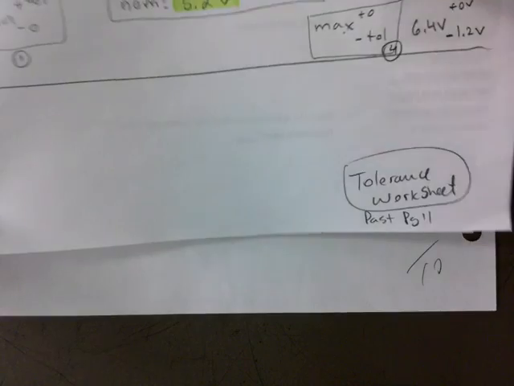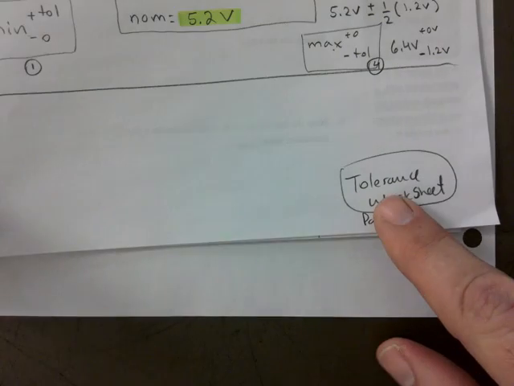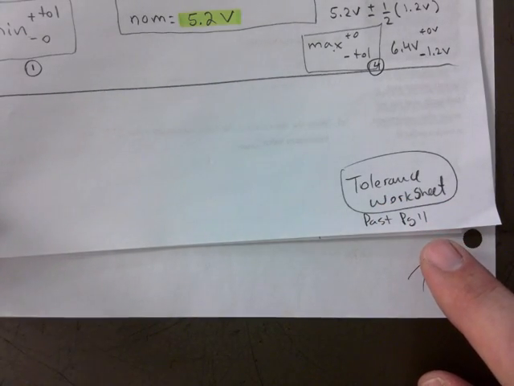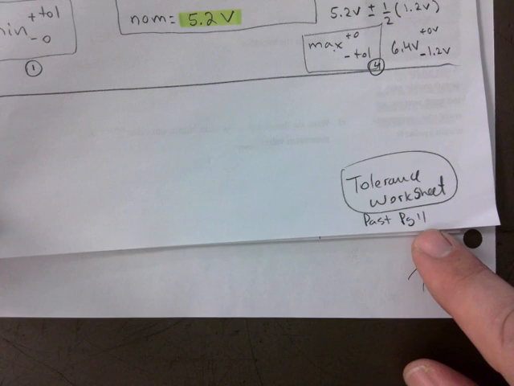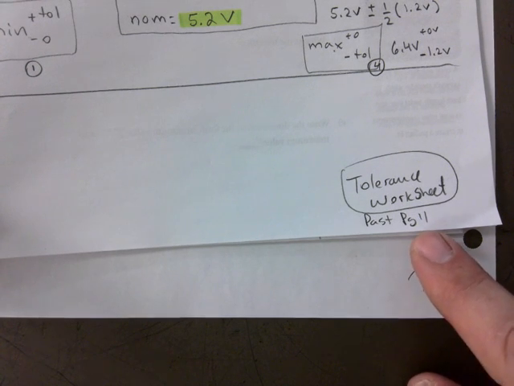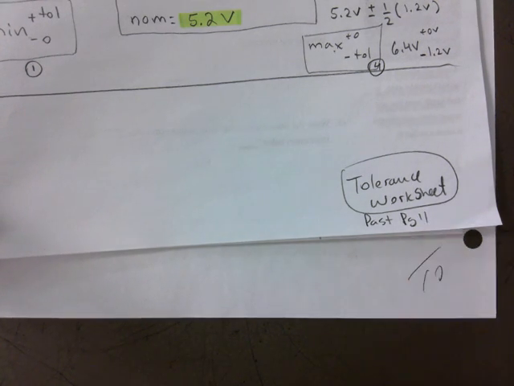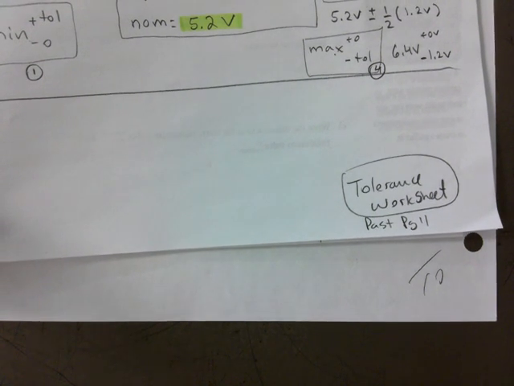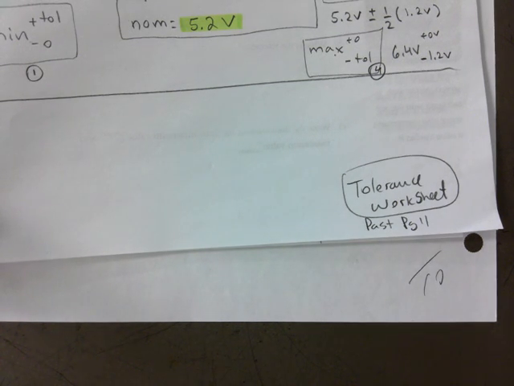I think I posted the answer key. There's a tolerance worksheet on page 11, it's page 12, but it doesn't have a page number, so you go to 11 and then it's 12 and on. I posted the answer key, so if you need to practice this a bit more, you go for it, okay?